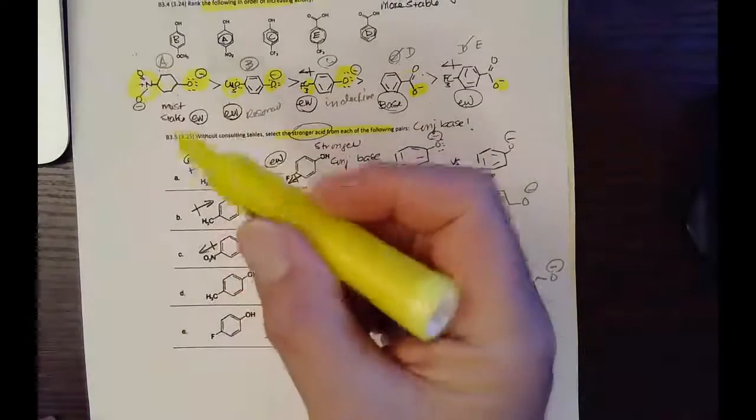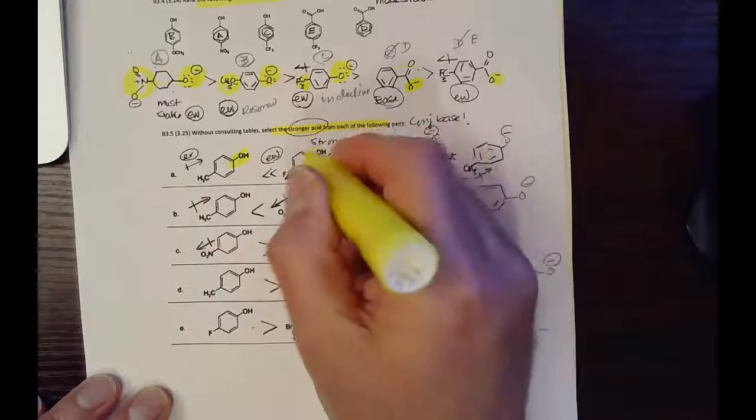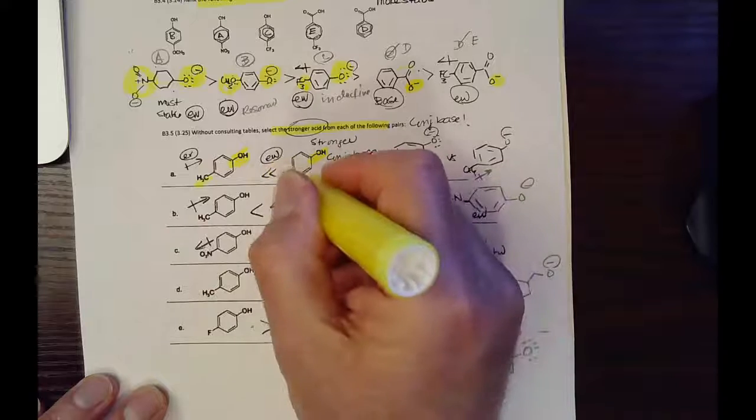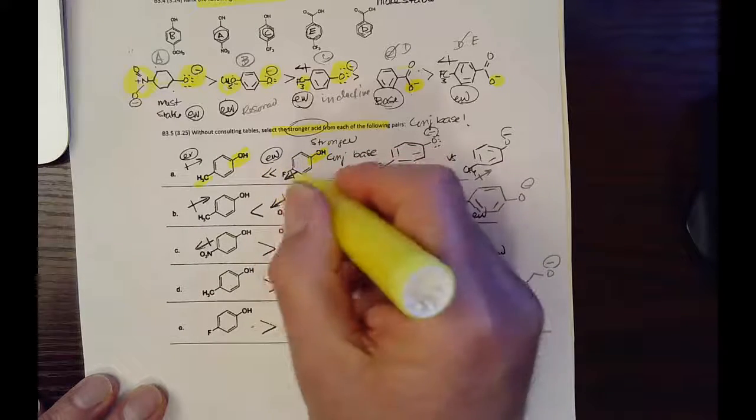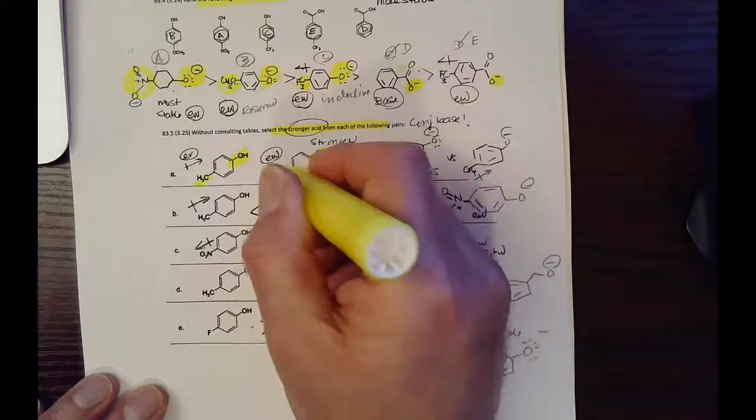Okay. So in problem number 5, they're asking us to look at two acids together, versus the previous problem where we had many more. If you look at the phenols, these are all phenols here. So you have a phenol, and then at position 4, we have a methyl group, and we have a fluorine group.